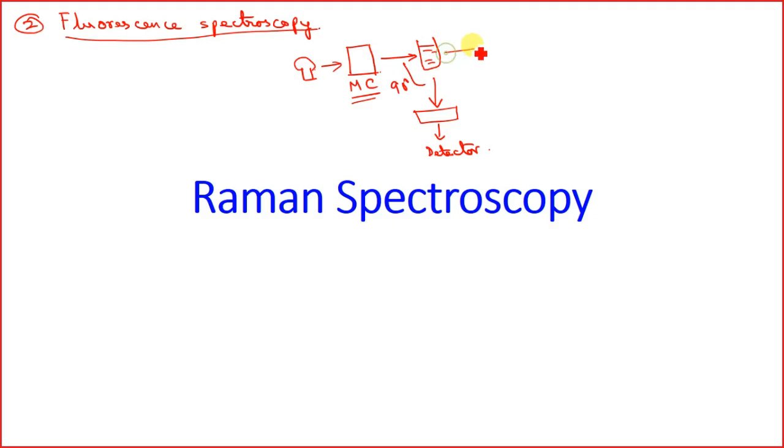Okay, so the majority of the light which is being generated by the source will pass through, and only the fluorescence, which is not following any directionality, will be emitted in all the directions including at the 90-degree position. Okay, so in that case, the light with which you are exciting the sample, you are minimizing the effect of that particular light.